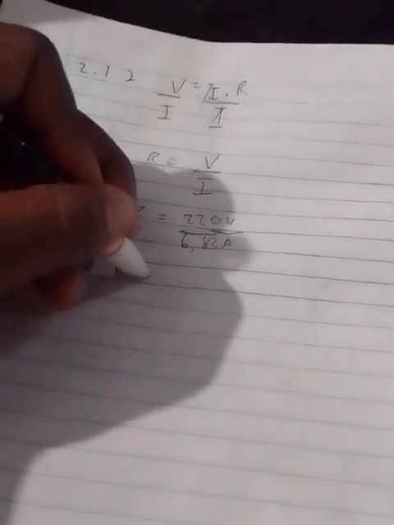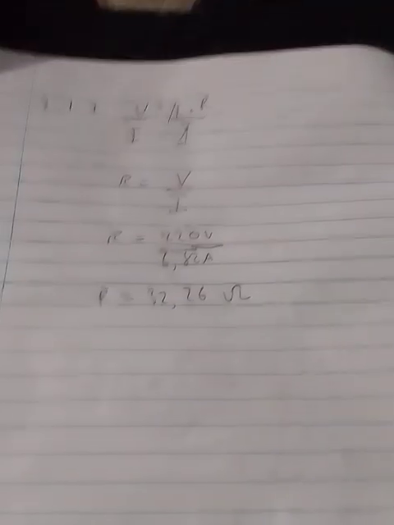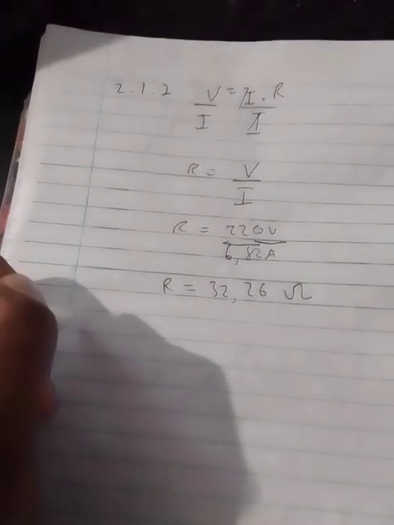220 over, what's my current there? So I got my current as 6,82, right? So here it's volts, here it's ampere, then therefore resistance will equal 32,260. Remember the SI unit for resistance is ohm, right? So that's 2.1.2. So let's go to 2.1.3, right?